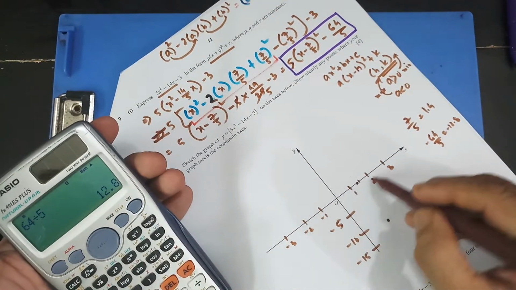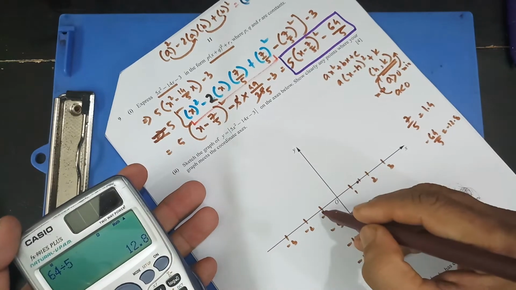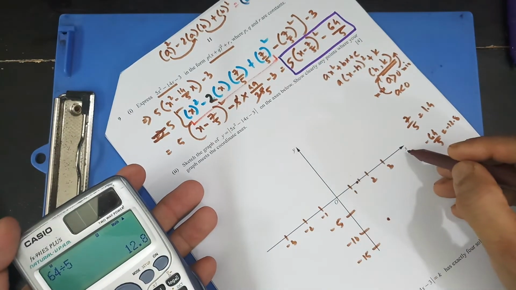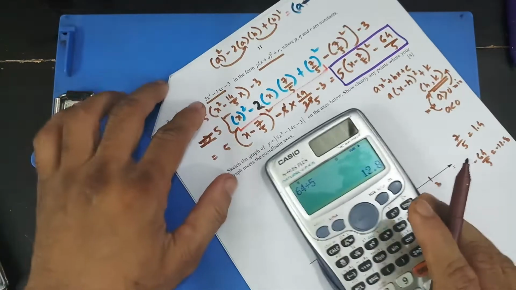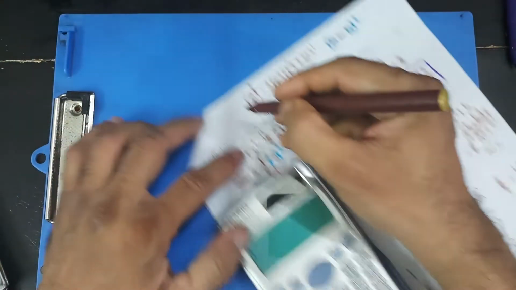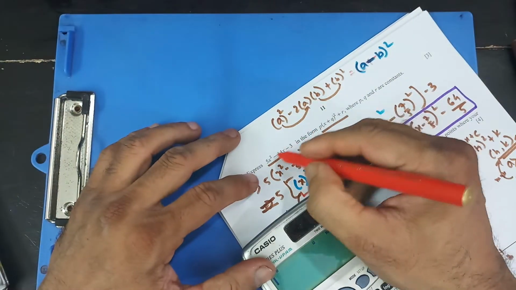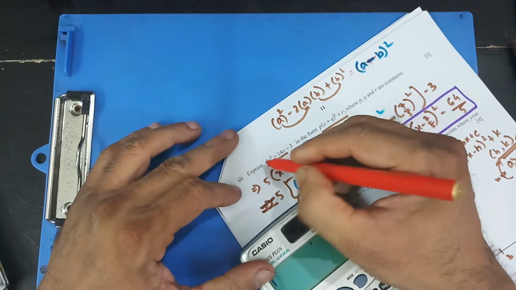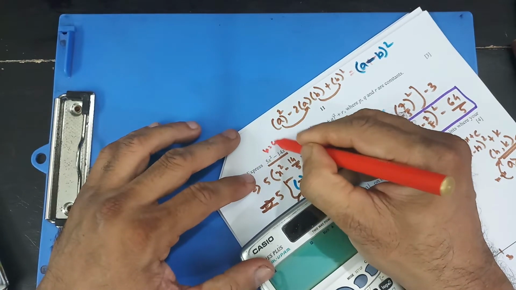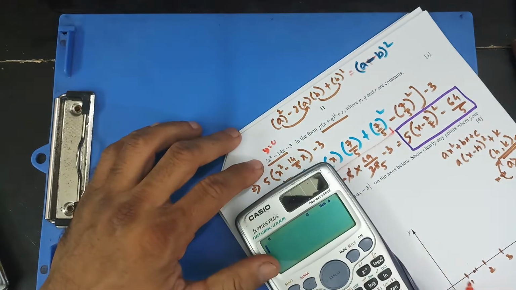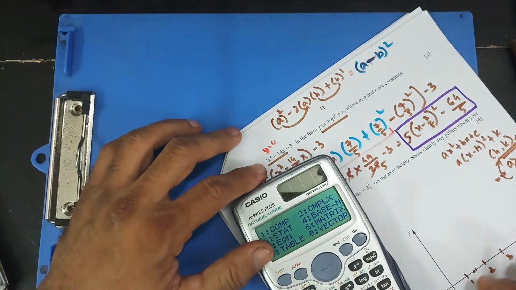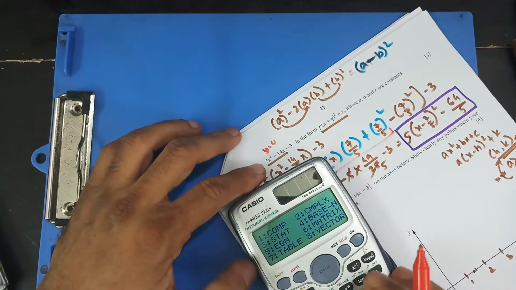And then I need some values that intersect the x-axis. On the x-axis, y equal to 0. I'm just going to go for this equation and find out, when y equal to 0, what is the value of x? Just to show you so I can draw it clearly.